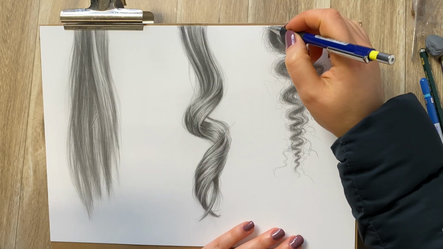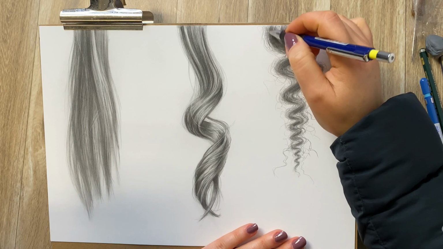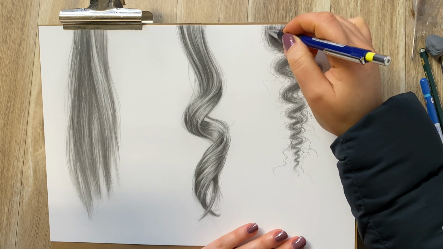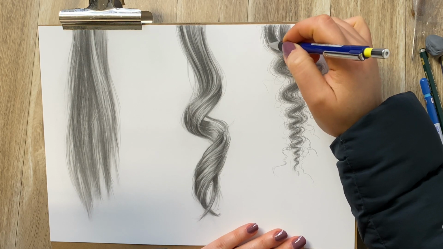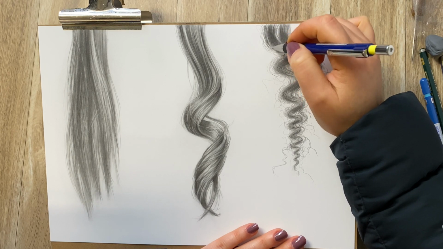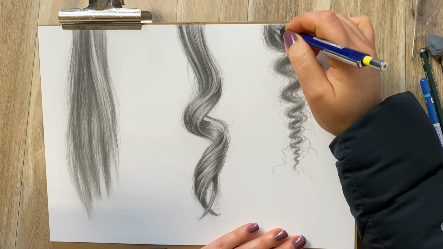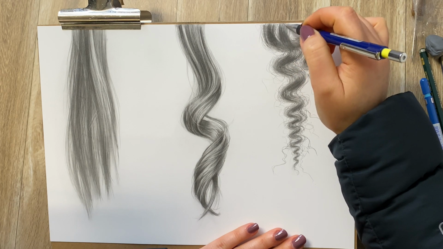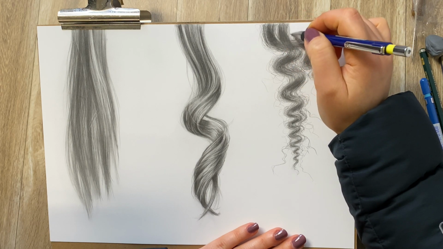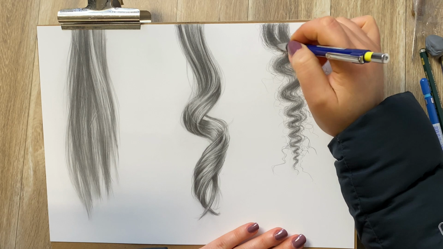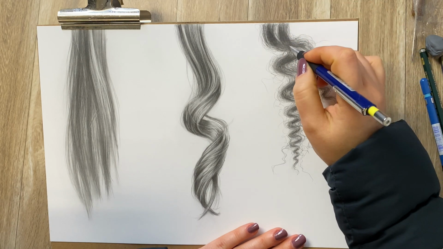And just keep building it up and layering it up. Of course, depending on the effect that you want to create, if you want it to be really frizzy, then just keep going and going and going.